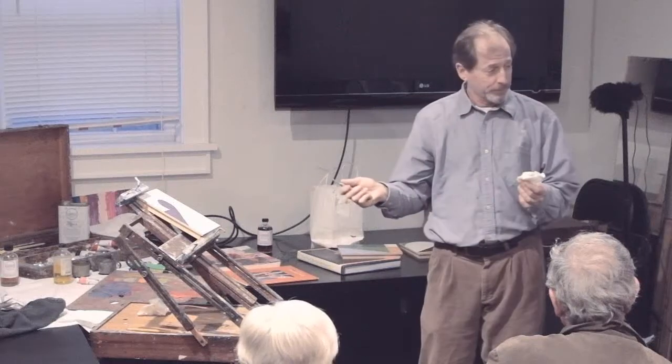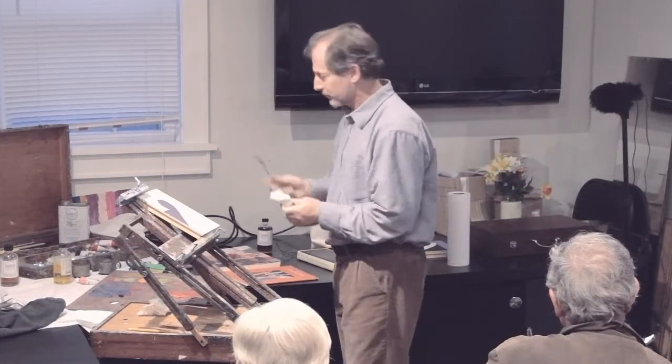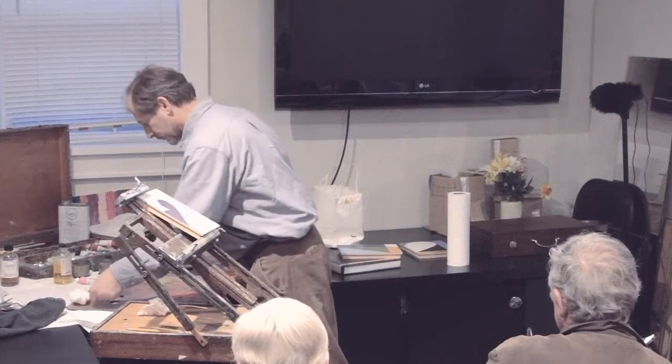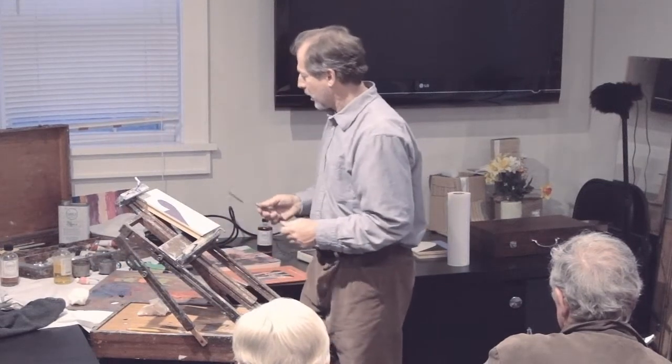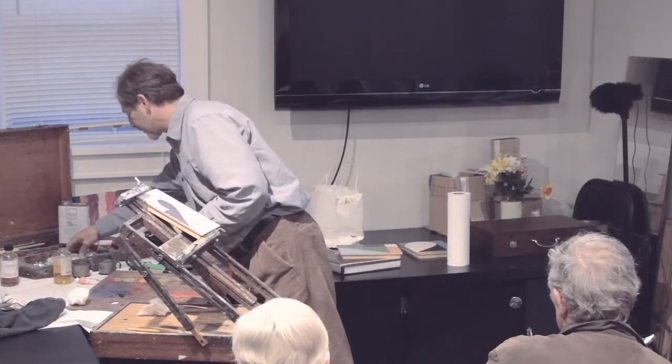Yeah, these are kind of dark. You're right, I'm picking really dark ones. But that's a good point, you won't mix white with everything. No, there's no problem. Many of these pigments have white in them already.